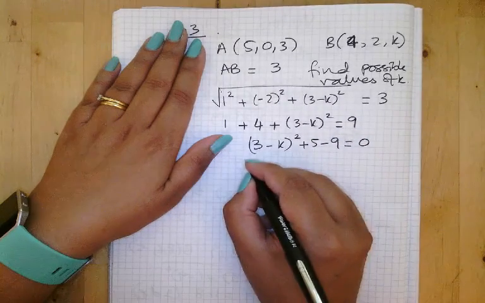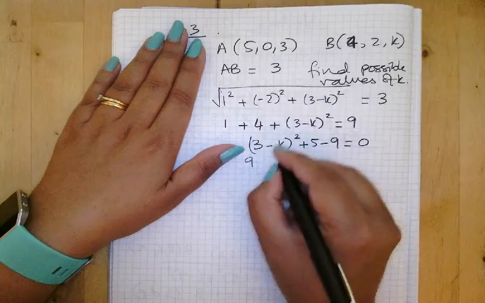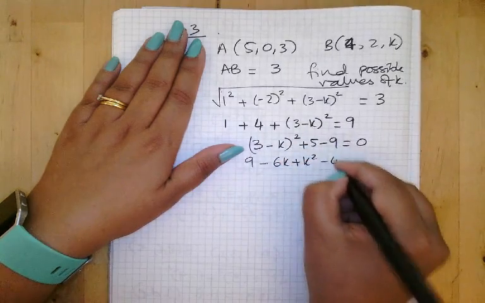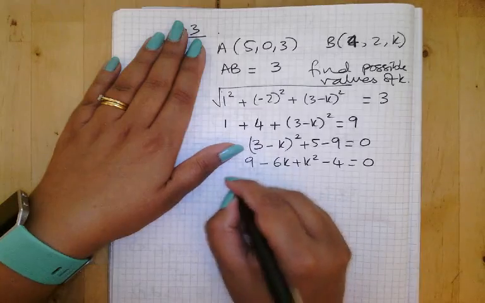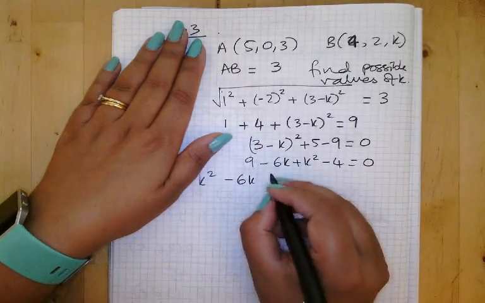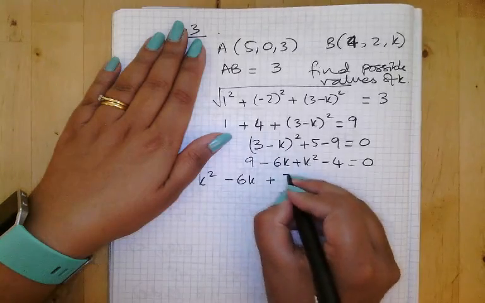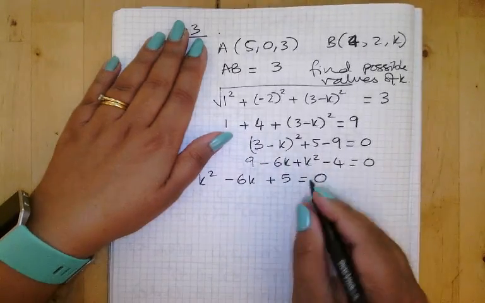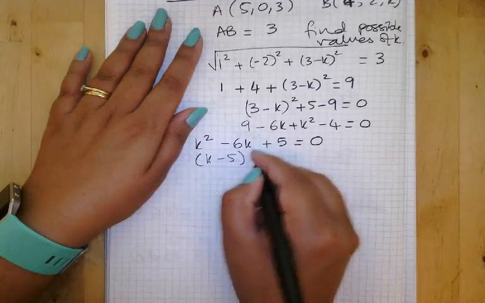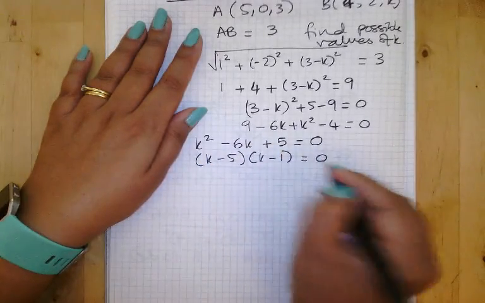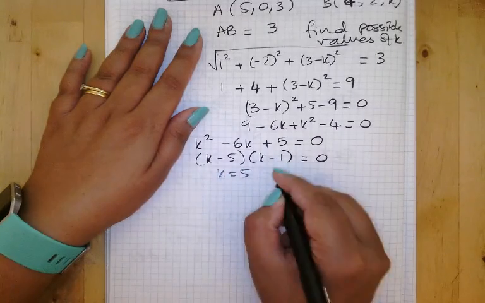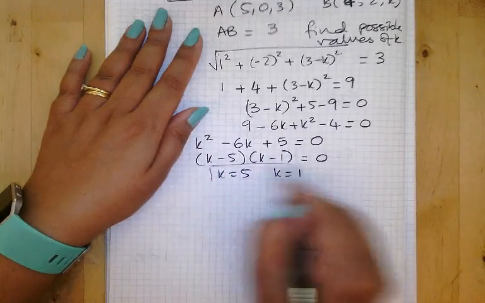So if I expand out this bracket, I'm going to get 9 minus 6k plus k squared minus 4 equals 0. I am going to form a quadratic. K squared minus 6k plus 5 equals 0. And that's going to give me k minus 5, k minus 1 equals 0. And that gives me either k could be 5 or k could be 1. Okay?